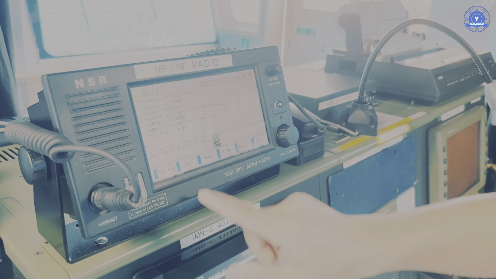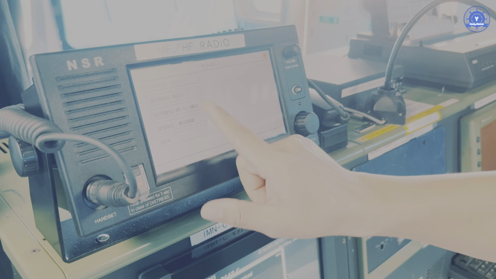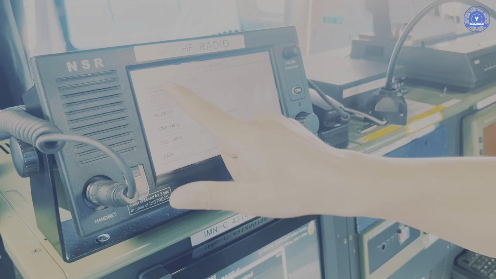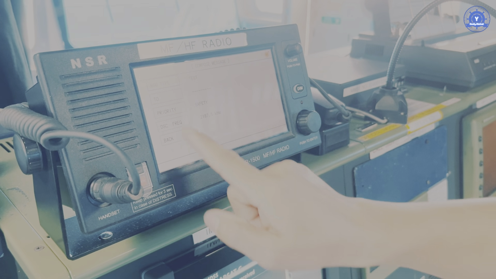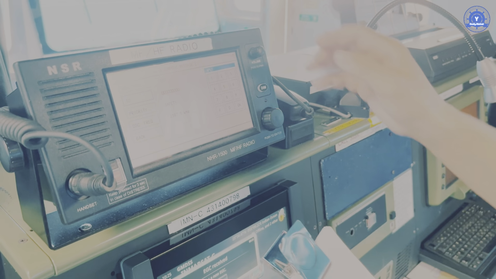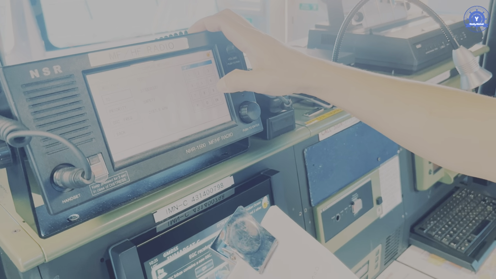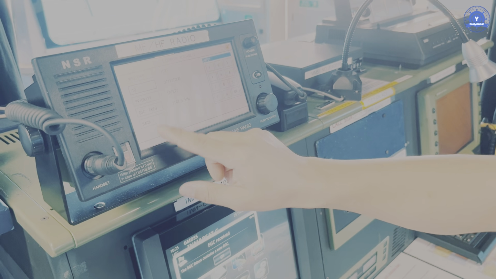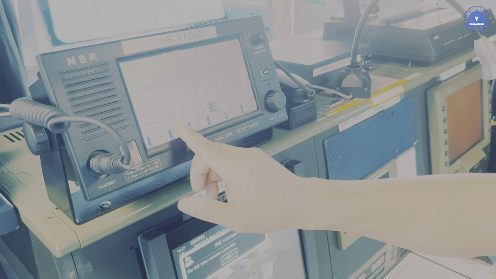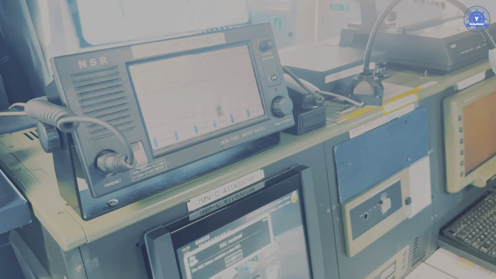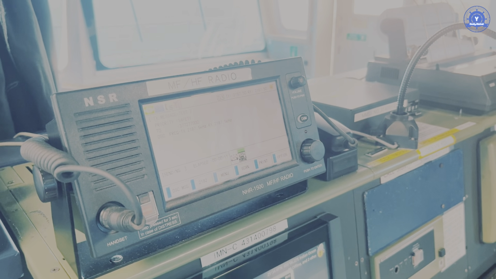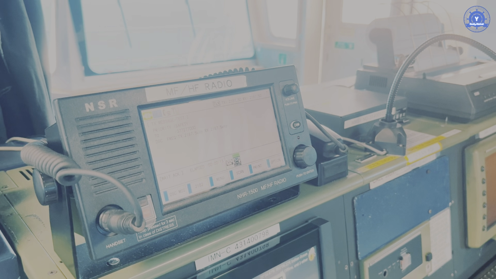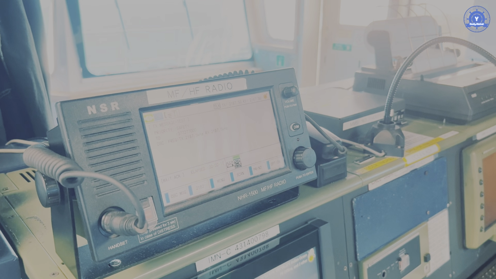So we go to DSC message, and then general message type. We can check position test, and then enter this MMSI number, 377, 277, 000, and then safety, DSC frequency 2187.5 kHz. Okay, and then go. So now send. This person, I am here testing, sending, and then we wait for acknowledge.